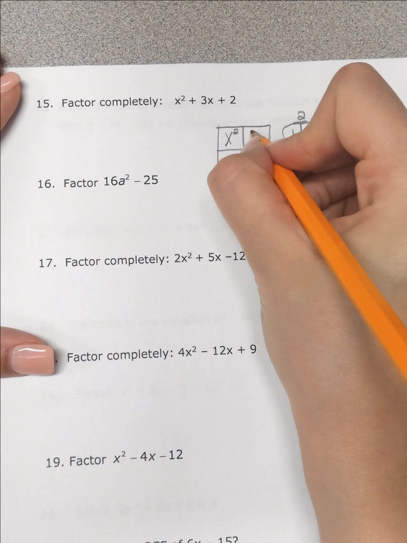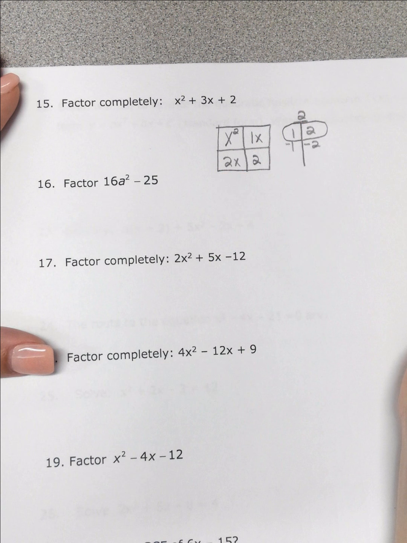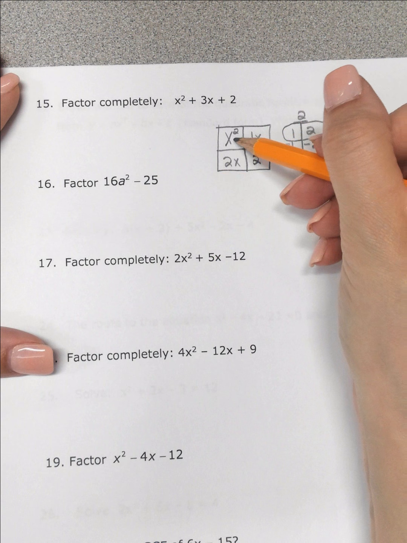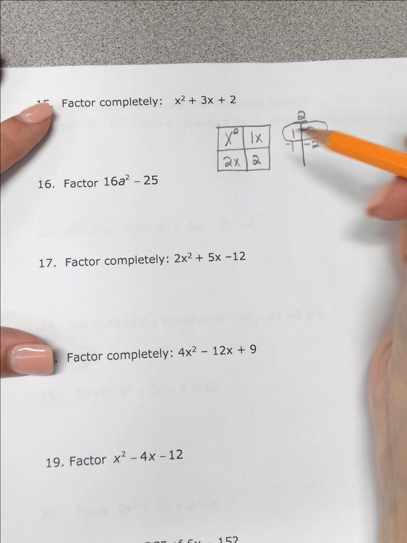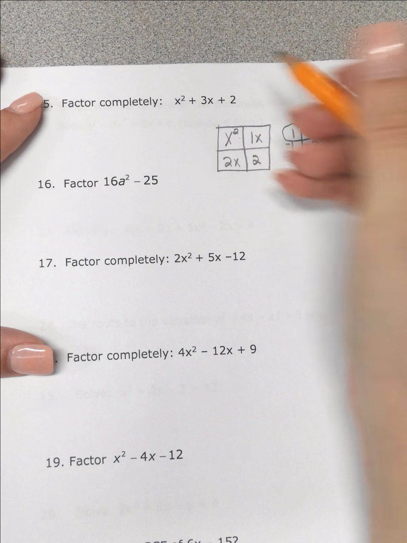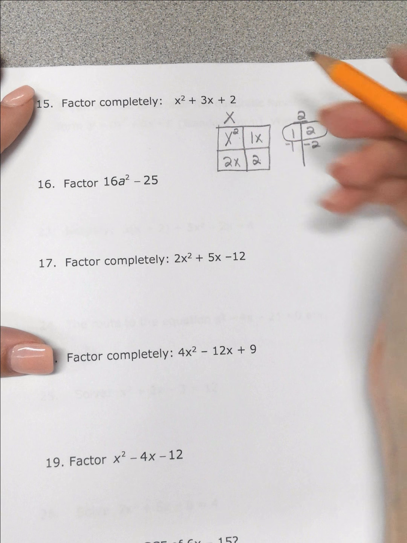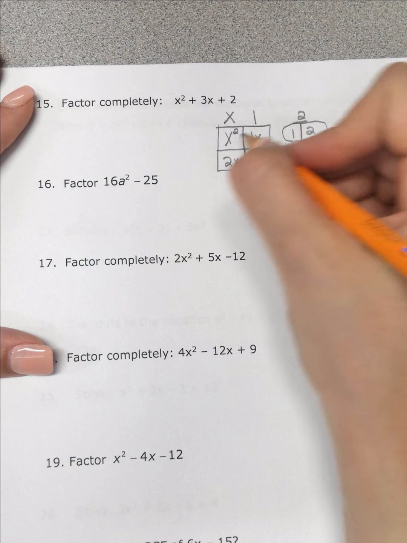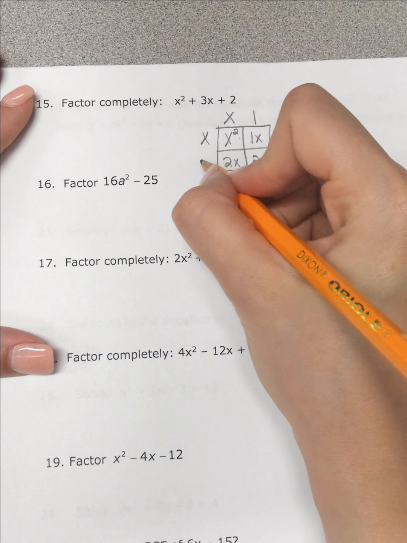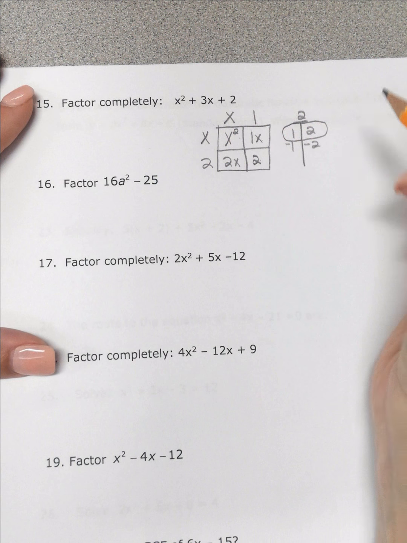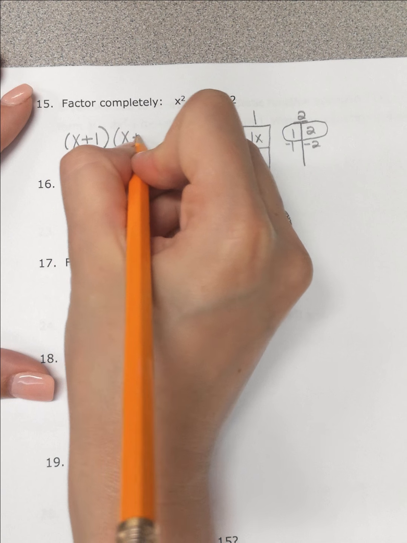It's right here. So 1x and 2x go in the diagonal. And then you're going to take out as much as you can, the greatest common factor, out of each row and column. So x squared and 2x both have an x in common. A 1x and a 2, they don't have anything in common besides 1. X squared and 1x, that's an x. 2x and a 2 both have a 2. So the sides are your factors. So x plus 1 and x plus 2.